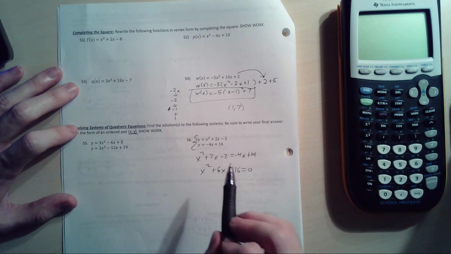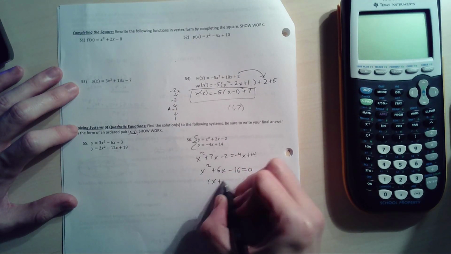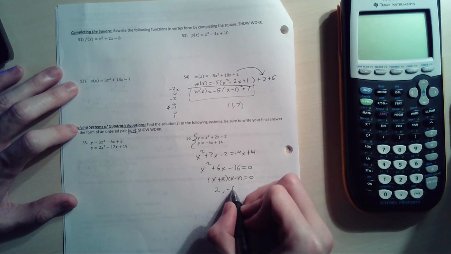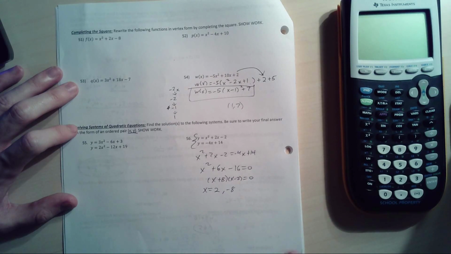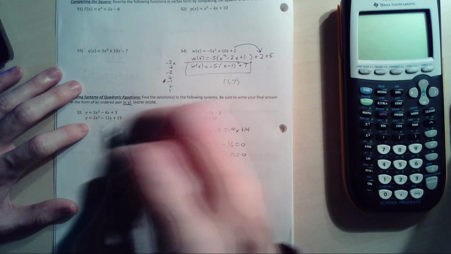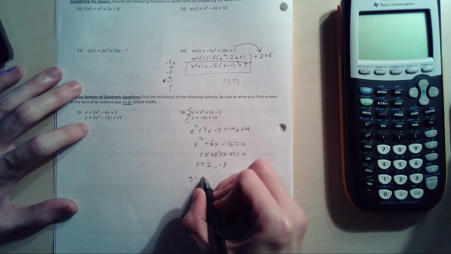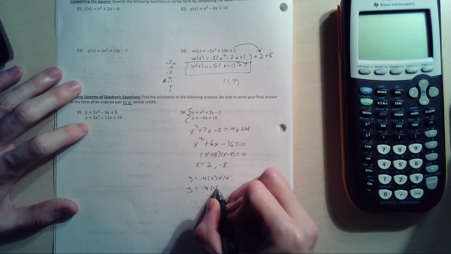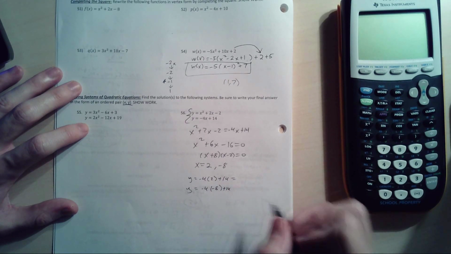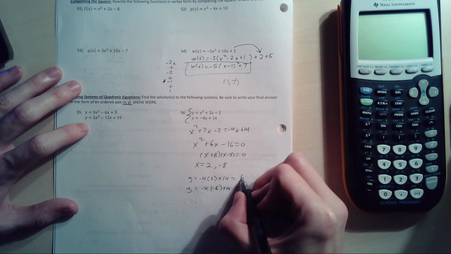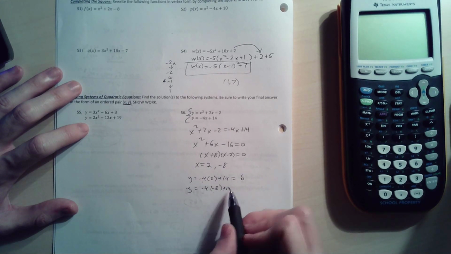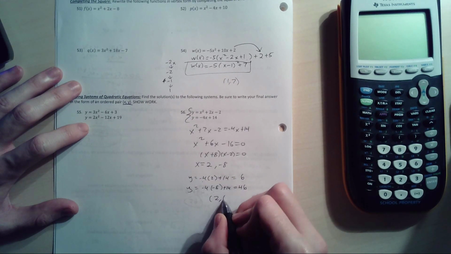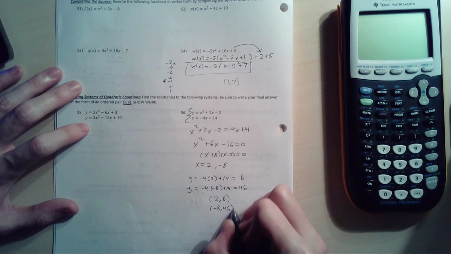What multiplies to negative 16 and adds to positive 6? That's going to be positive 8 and negative 2. So my final answers here are going to be 2 and negative 8 as my x values, but don't stop there like most students did. Plug that 2 back into the equation. So we have y equals negative 4 times 2 plus 14, and y equals negative 4 times negative 8 plus 14. This one up here, negative 8 plus 14 is 6. This one is positive 32 plus 14, which is going to be 46. Finally, 2, 6, and negative 8, 46.